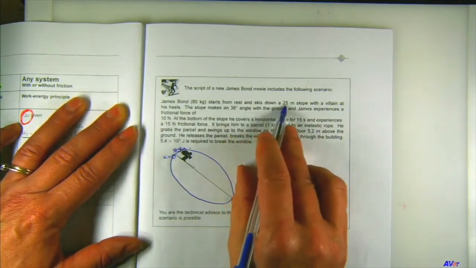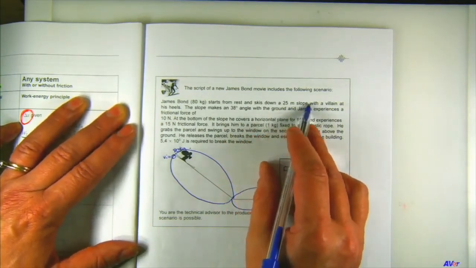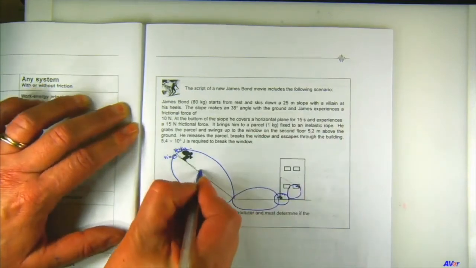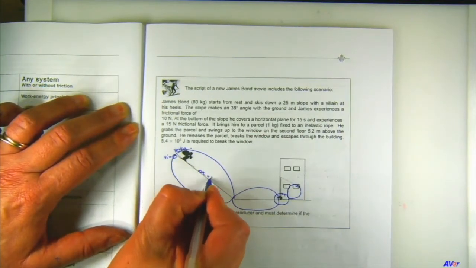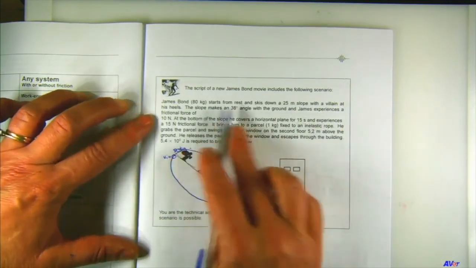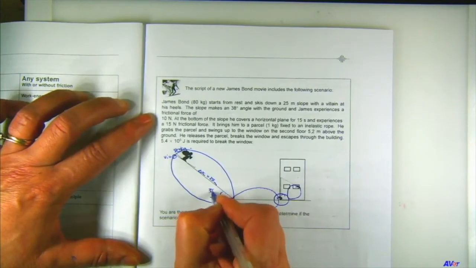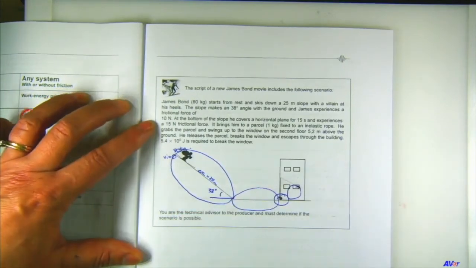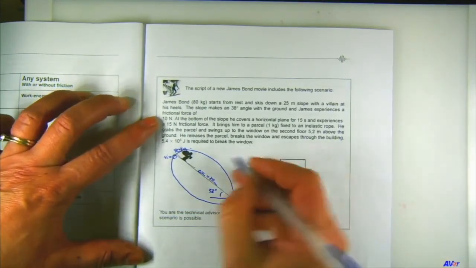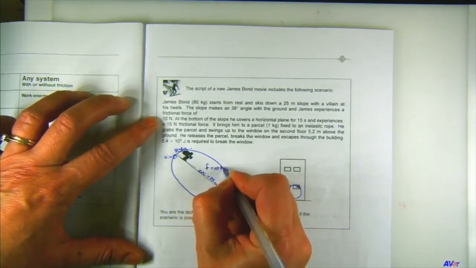Skis down a 25-meter slope. What is the 25? It's the delta X over there. Down a slope, and the slope makes an angle down there of 38 degrees. And he experienced a frictional force of 10 newtons.